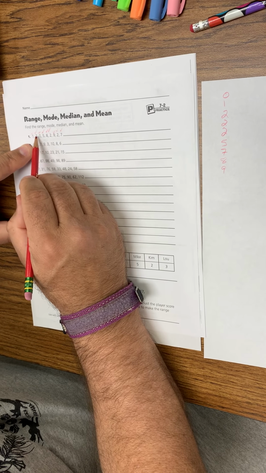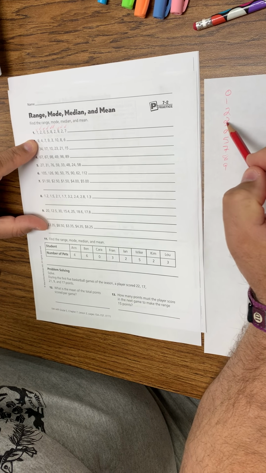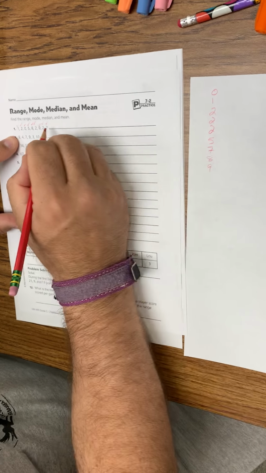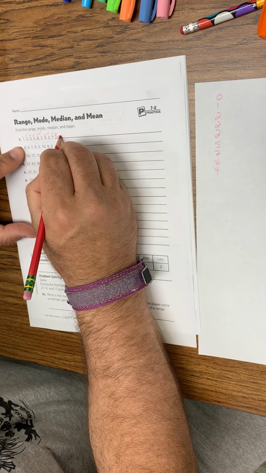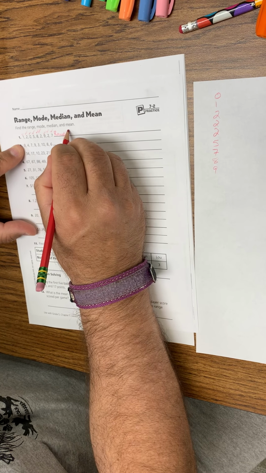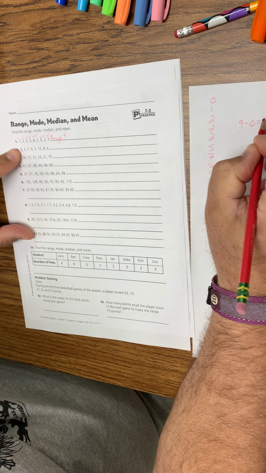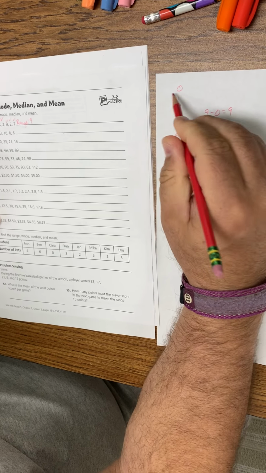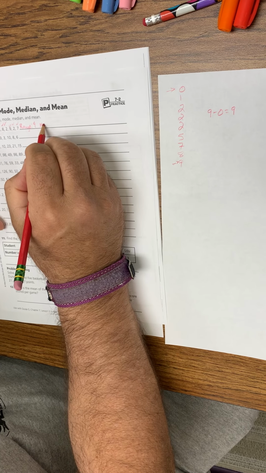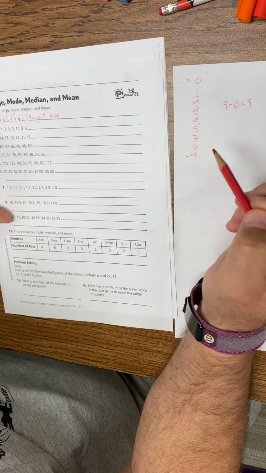All right, so I've got 1, 2, 3, 4, 5, 6, 7, 8, 9 numbers. Now, my range, and I'm going to put a colon, is 9. Well, how did I get 9? Because 9 minus 0 equals 9. Greatest minus least.